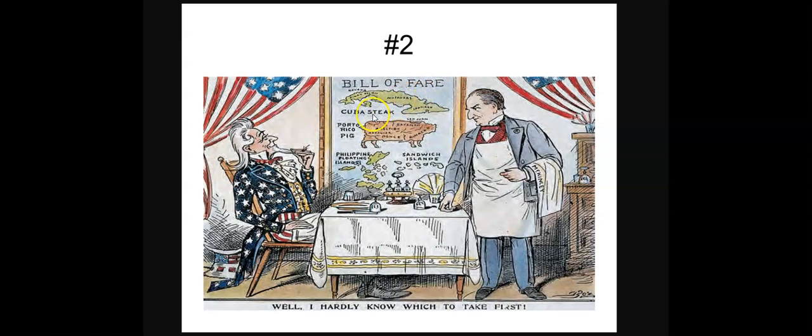And you see a Cuba steak, Puerto Rico pig, Philippine floating islands. You may not know, floating islands used to be like a fancy dessert. And Sandwich Islands, which is an old-fashioned name for Hawaii.